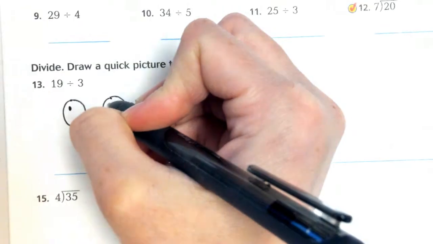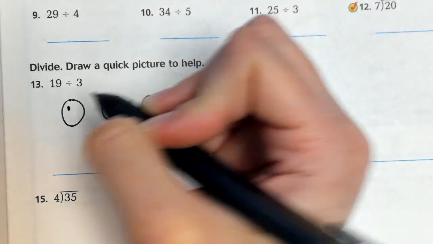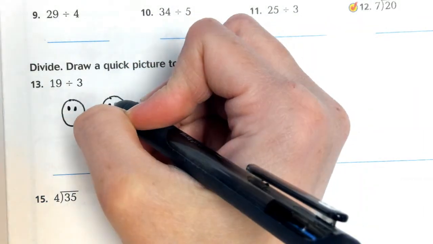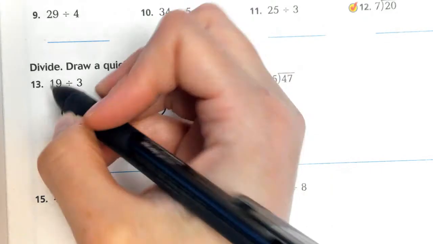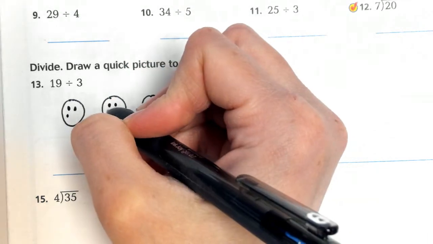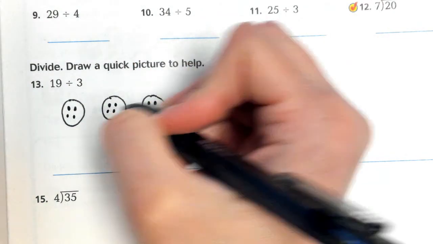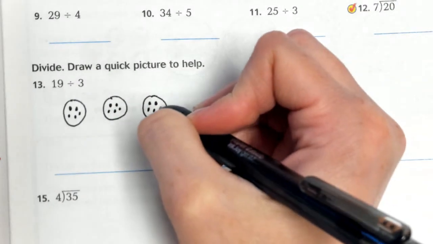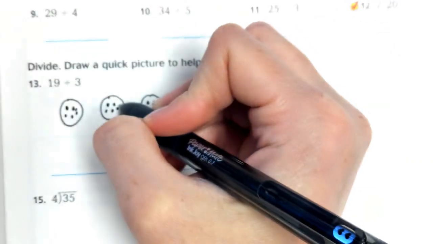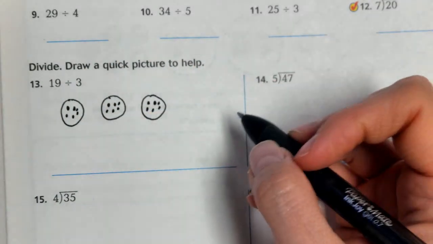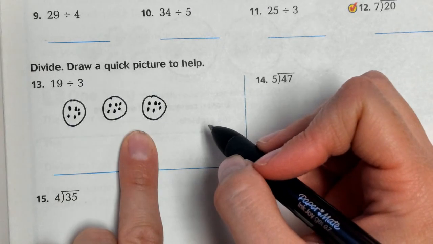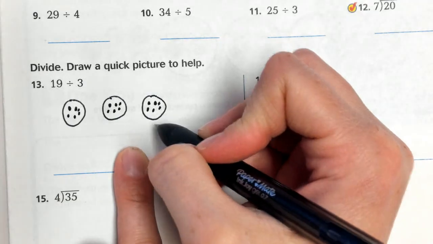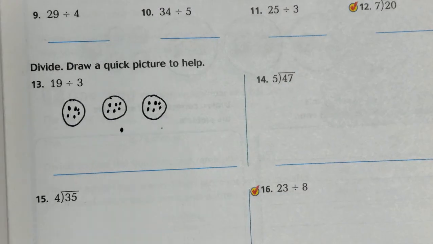So I'm going to say 1, 2, 3, 4, 5, 6, 7, 8, 9, 10, 11, 12, 13, 14, 15, 16, 17, 18. Do I have enough to do one more round for all the things? No. So I have 1 left over. So there's my 19. So 19 divided by 3.